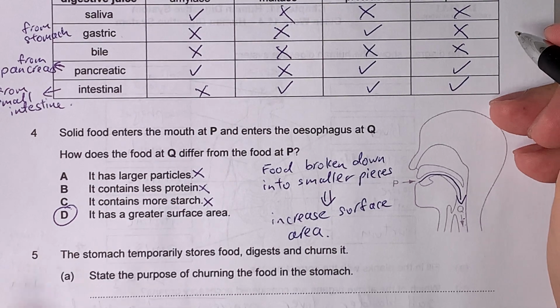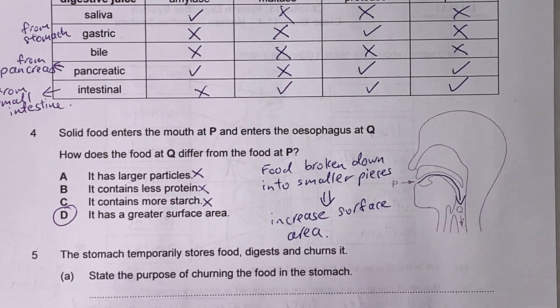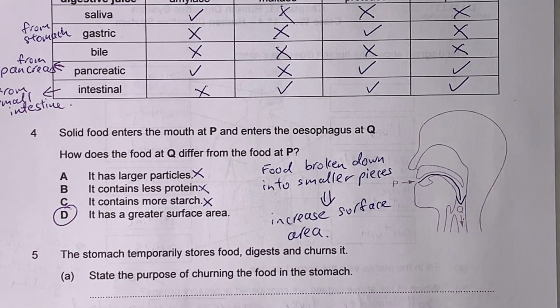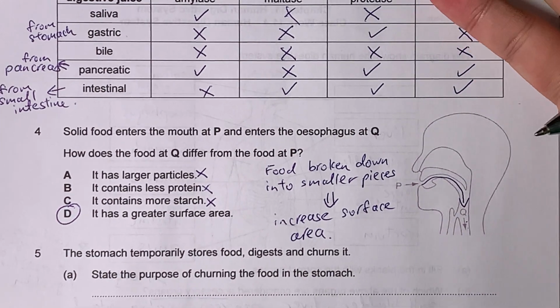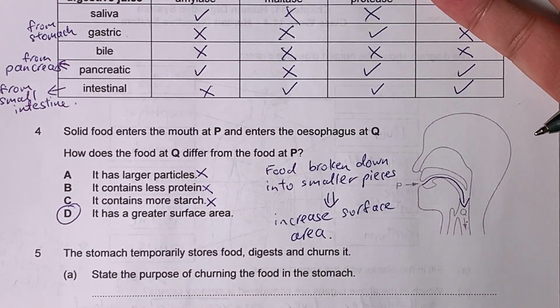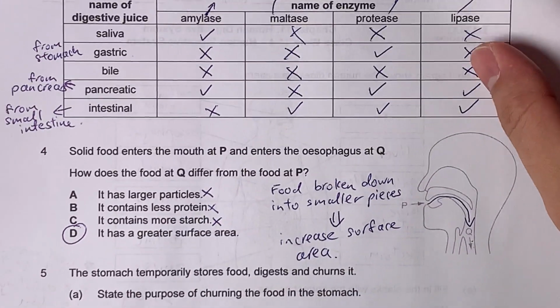It's the same as when you take a piece of bread and peel it into smaller pieces. You see more surface area compared to when you have the bread alone. That's why D is the answer.